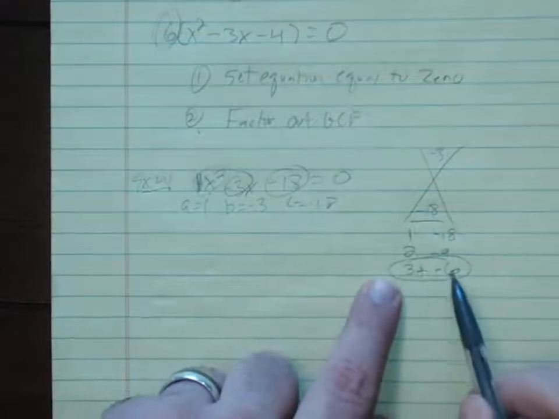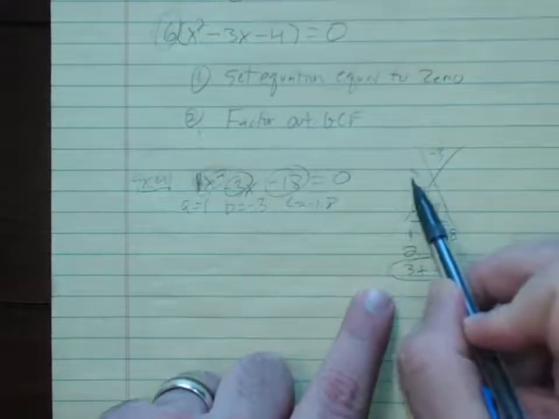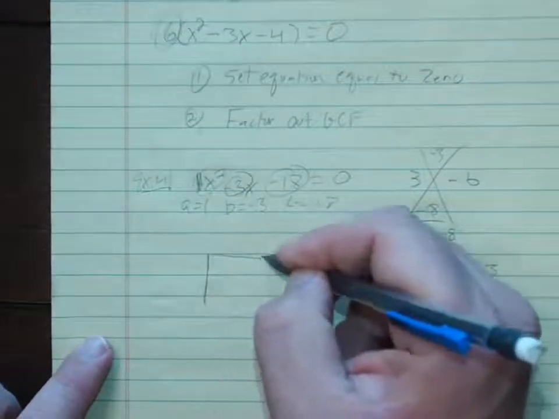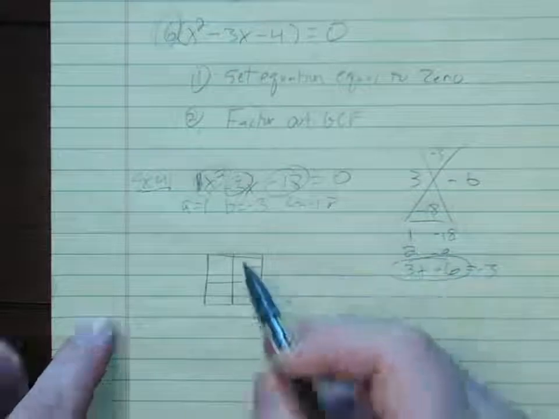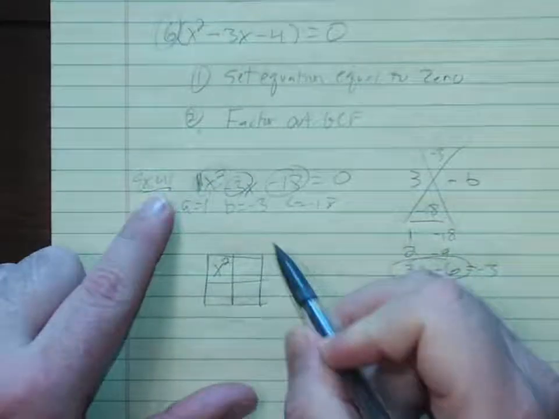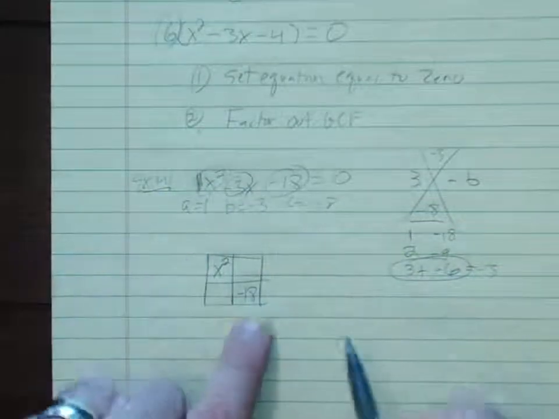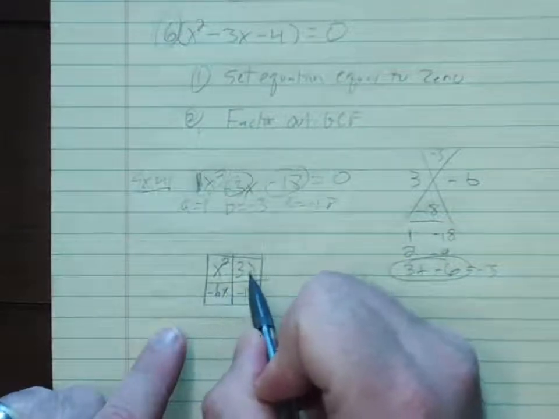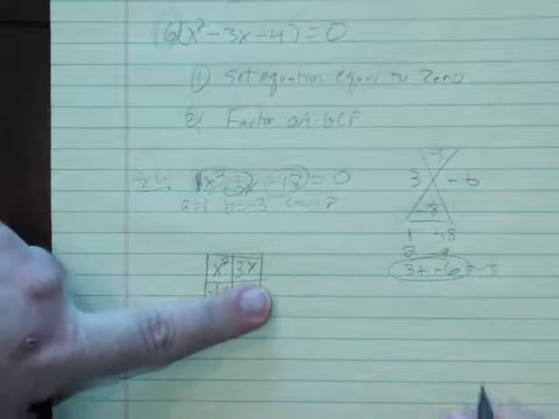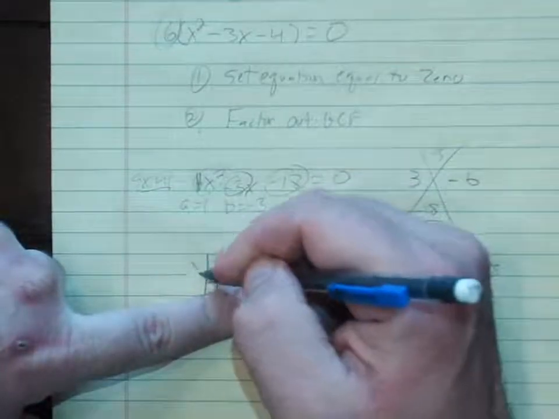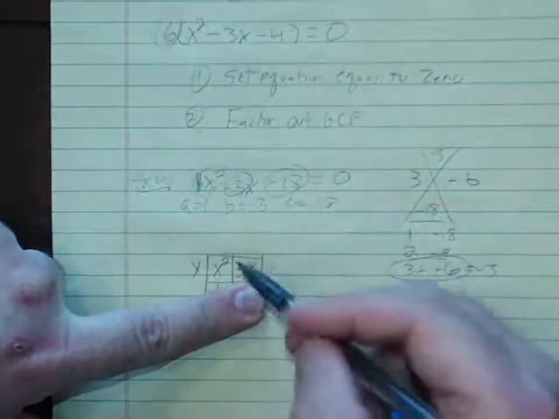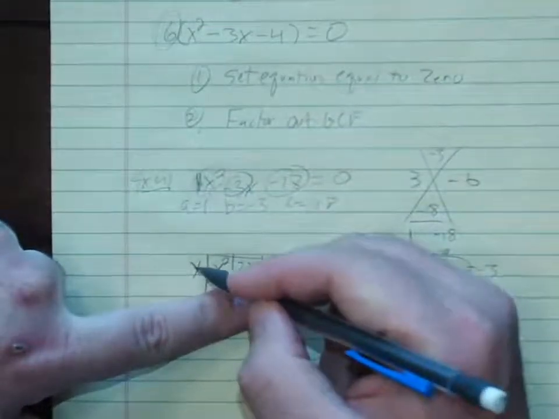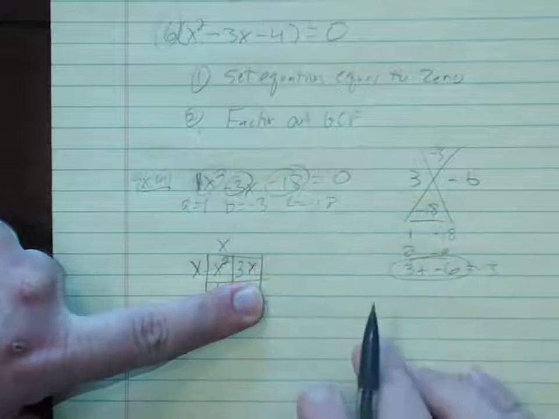3 plus negative 6 is negative 3, so we put that here and that here. Now we will draw our box, right? X squared goes here, negative 18 goes here. I'm going to put the 3 here and the negative 6 here and put an X behind them both. I'm just going to look at the first row. They both have an X. That's the only thing they have in common. They don't have any numbers or coefficients in common. What would I multiply X by to get X squared? Well, that would be X.